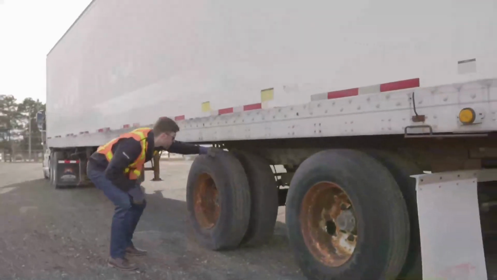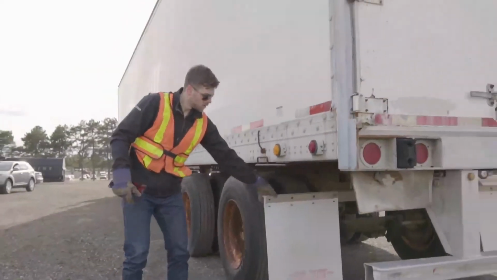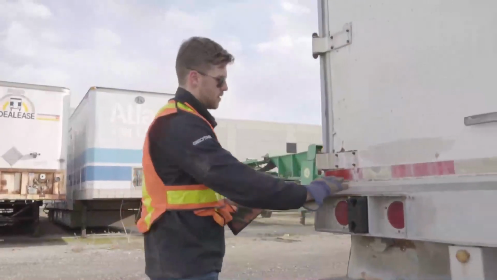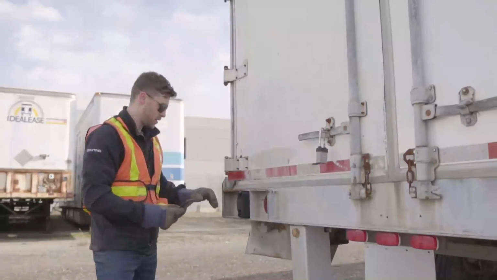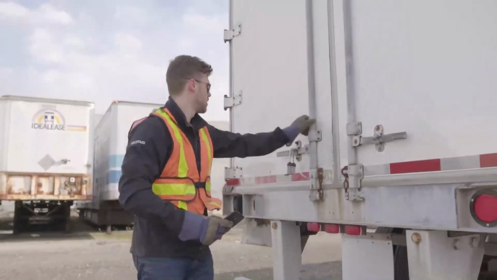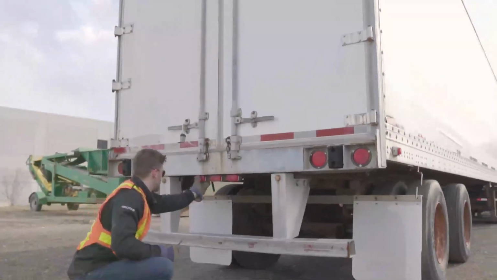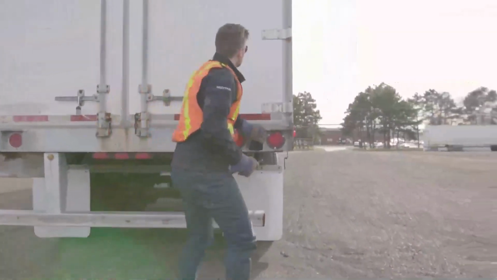Check the remainder of the tires, the lug nuts, the hubs, the mud flaps, and any remaining markers or reflectors. At the rear of the trailer, inspect the reflectors, markers, trailer lights, the doors, hinges, and latches. And lastly, check the protector bar. And check the trailer's axle assemblies.